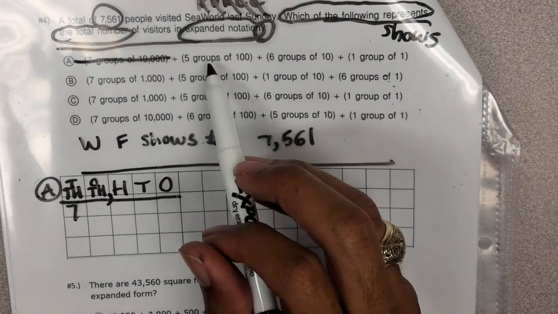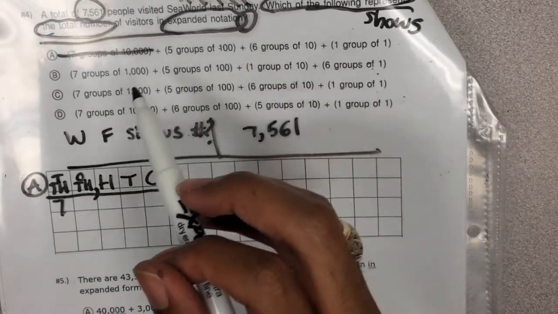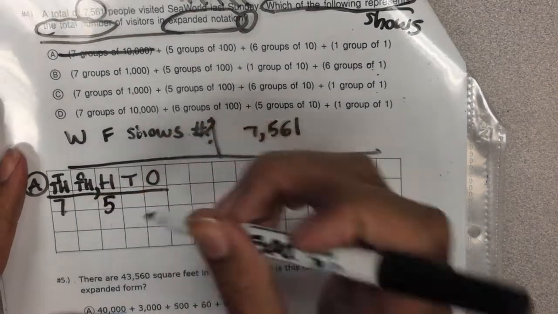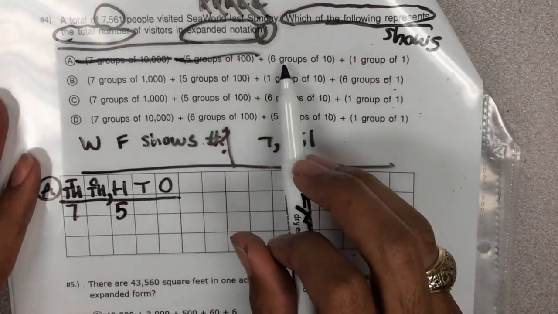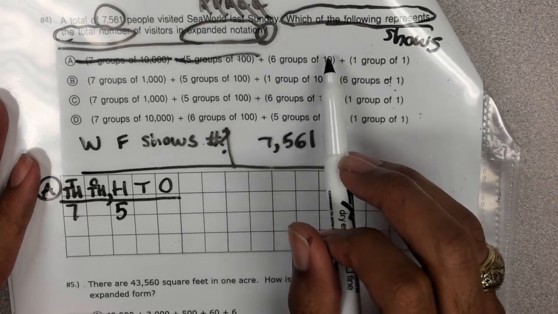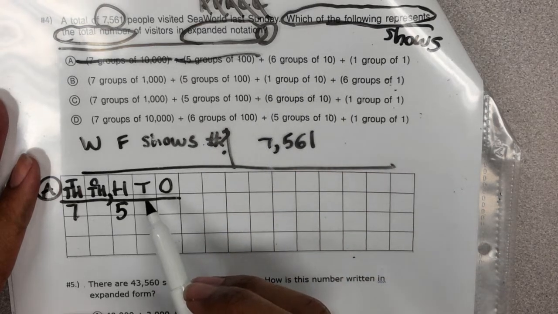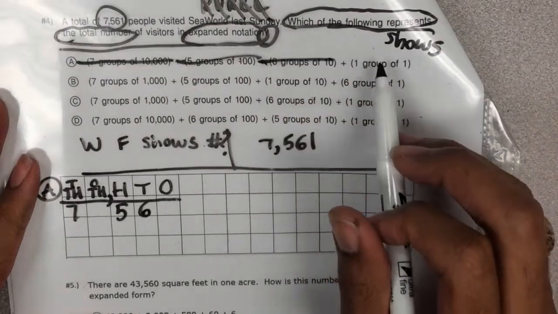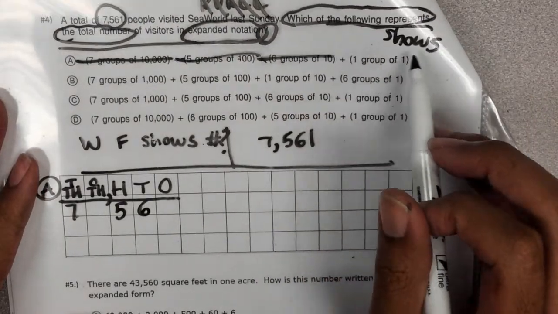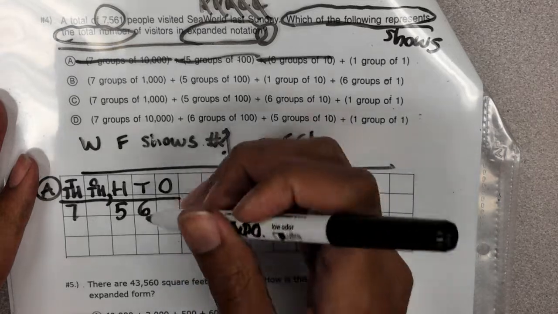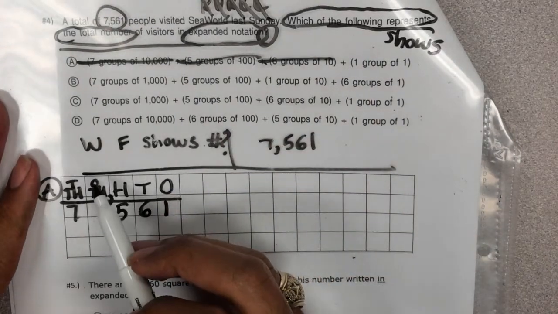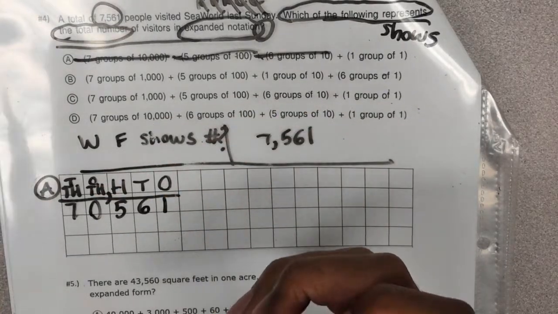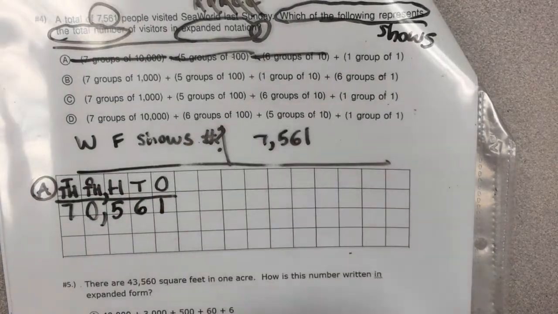Next one talks about 5 groups of 100. So I'm going to go to the hundreds place, and I'm going to write a 5. The next one talks about 6 groups of 10, so I'm going to the tens place and writing a 6. And the last one says 1 group of 1. That's the ones place, so I'm going to write a 1 there. It didn't say anything about the 1,000s place, so I'm just going to fill in a 0 there. And don't forget your comma.